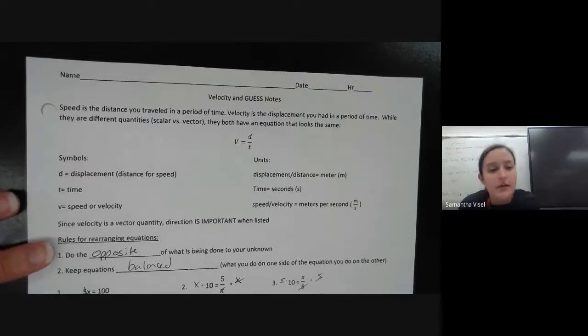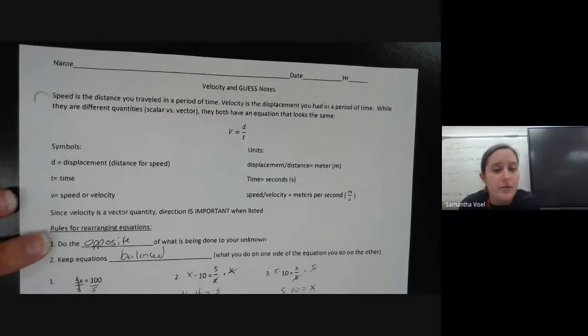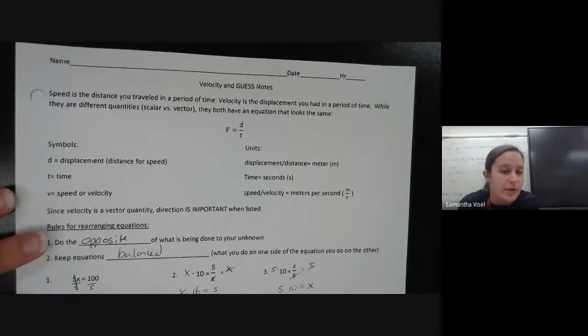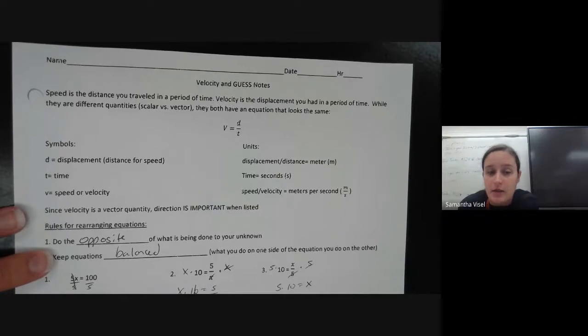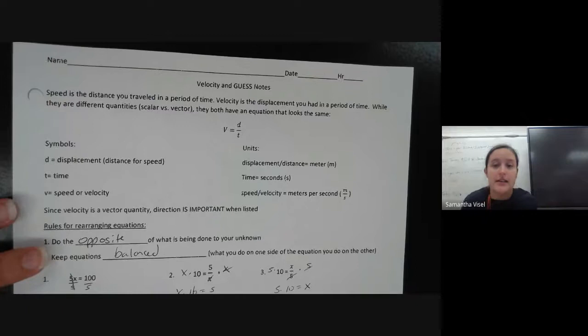First, speed and velocity are two terms that are used pretty interchangeably, and they can be, unless a very important thing is involved with the problem, and that is direction. Speed is the distance you traveled in a period of time. Velocity, however, is the displacement you had in a period of time.